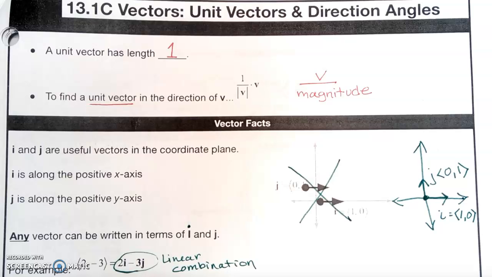1C on vectors is titled the unit vector and direction angles. So anytime you see unit, like we had the unit circle, now we're having the unit vector, it's going to have a length of 1. And there's this little formula where you're going to have v over the magnitude of the vector. So to find a unit vector in the direction of v, it's going to be 1 over the magnitude times v, or simplify it to v over the magnitude.